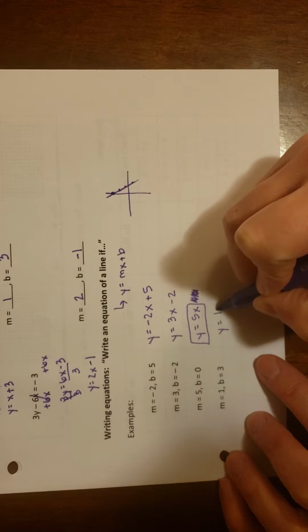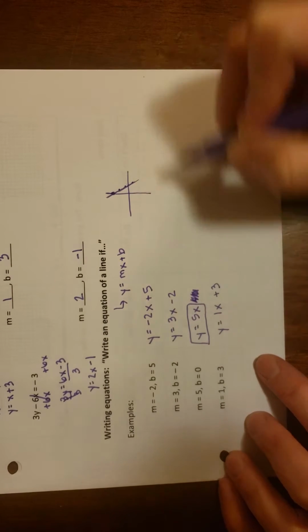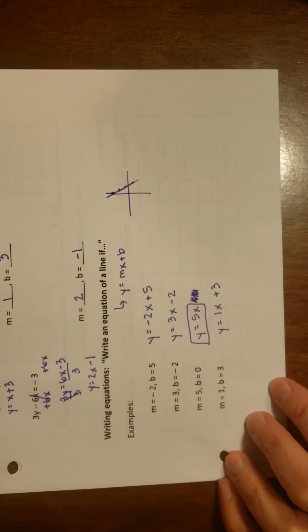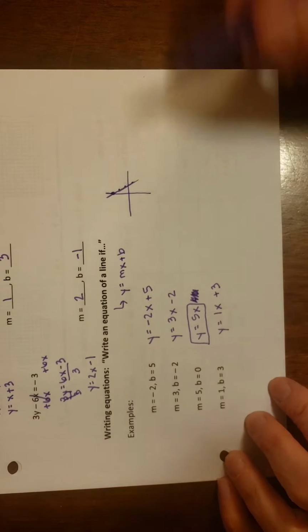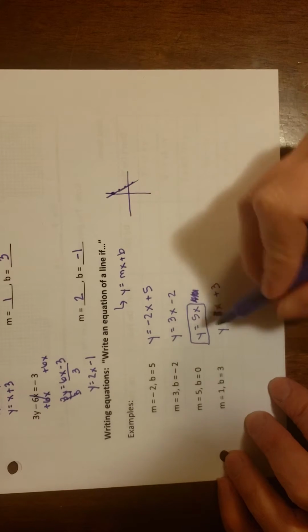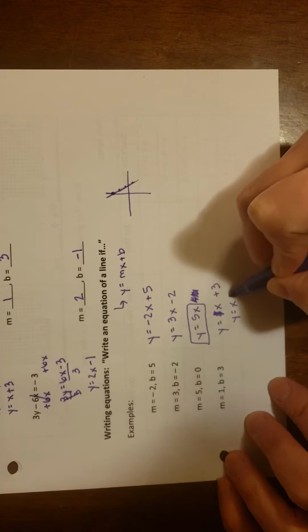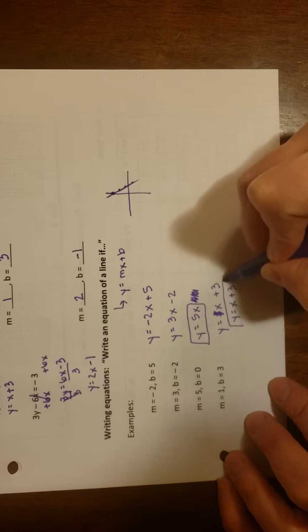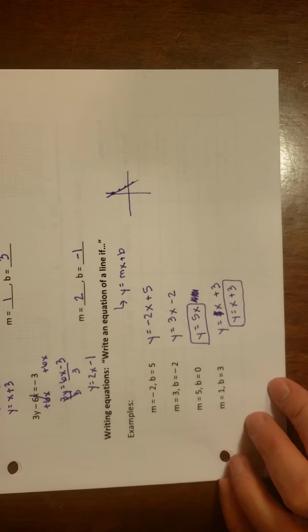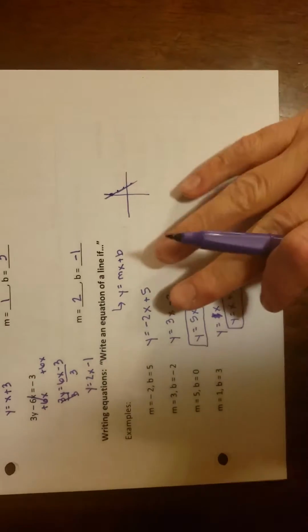Y equals 1x plus 3. Correct value, but isn't it redundant to say 1x? So drop that one and just write y equals x plus 3. Okay. All right, so far so good. I think you're probably doing pretty good.